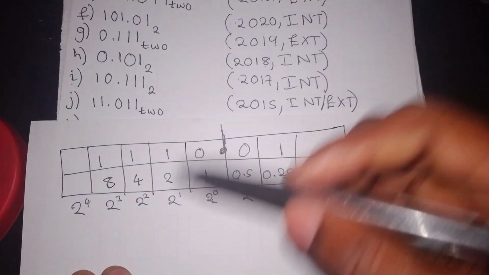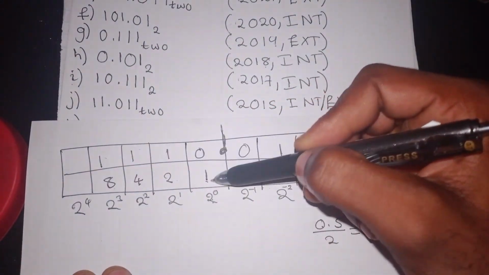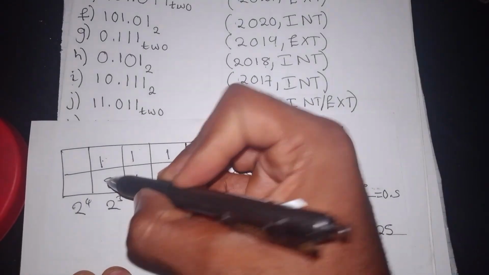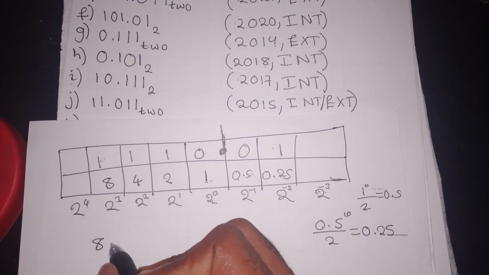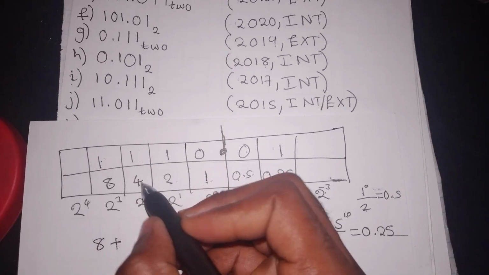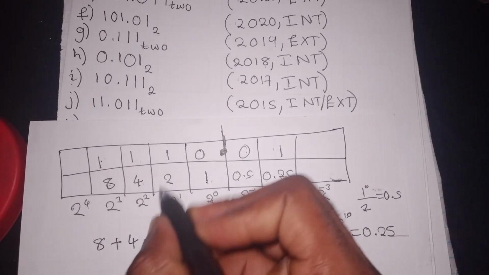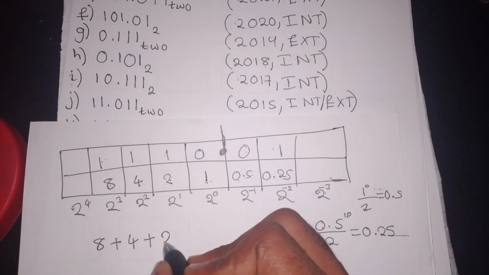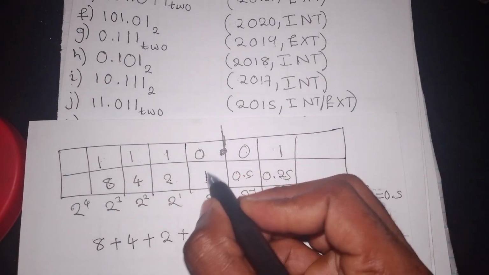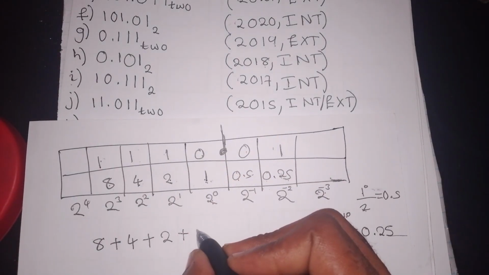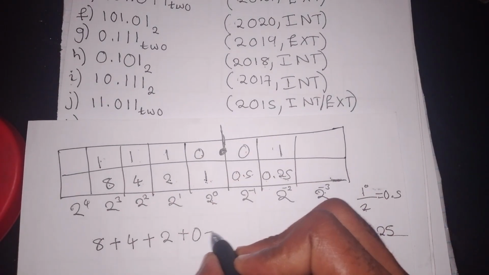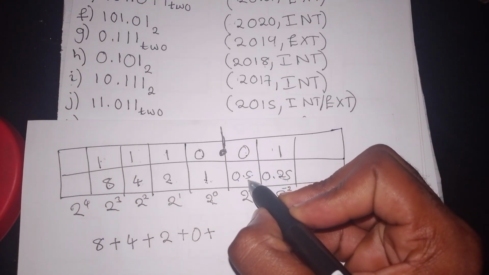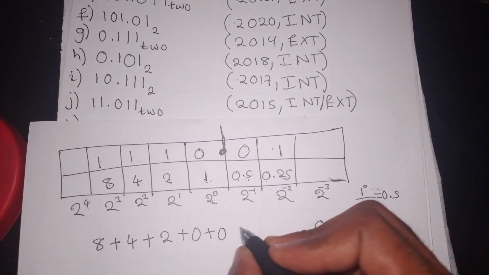Now you can multiply like this. 1 multiplied by 8 is 8. Plus 1 multiplied by 4, that's 4. Plus 1 multiplied by 2, that's 2. Plus 0 multiplied by 1, that's 0. You can either write it or skip it. 0 multiplied by 0.5 is 0.